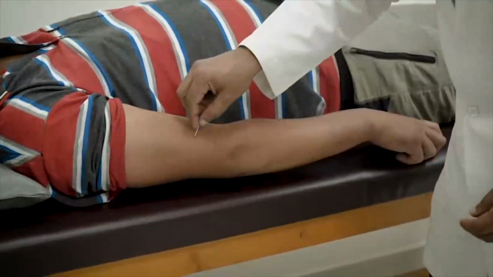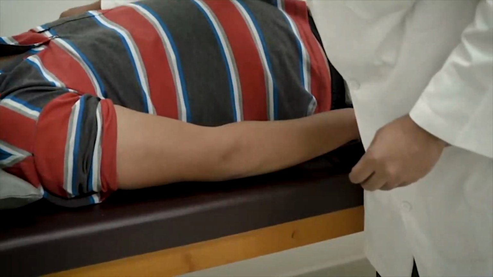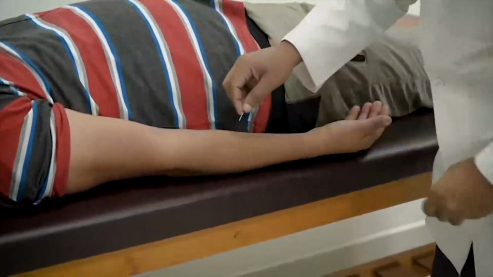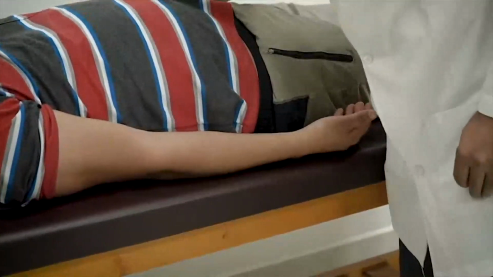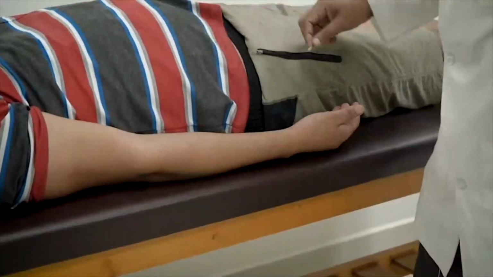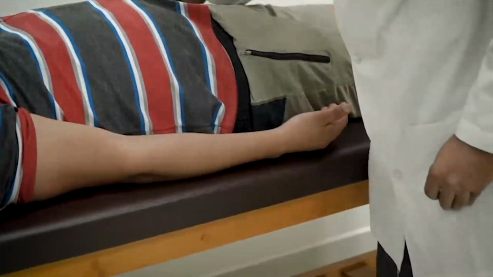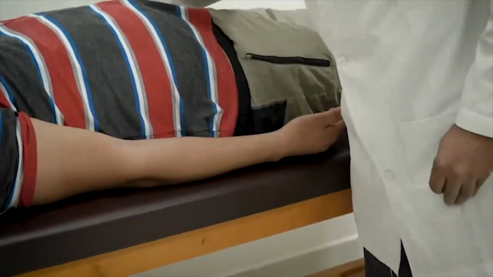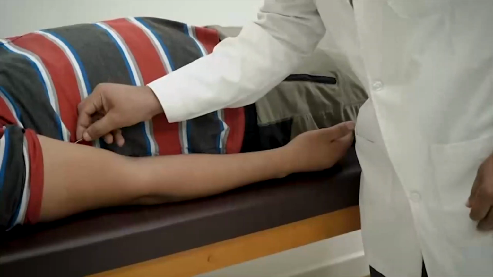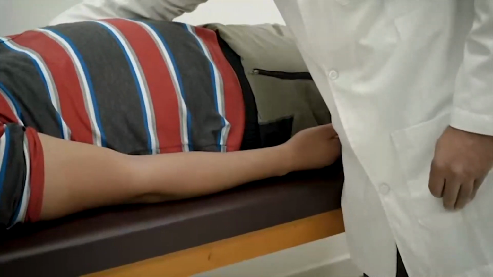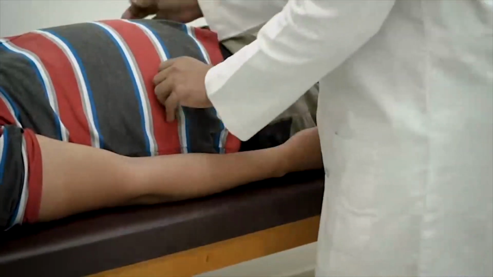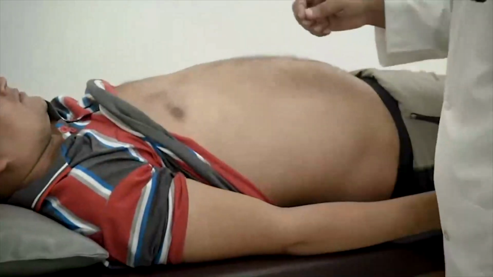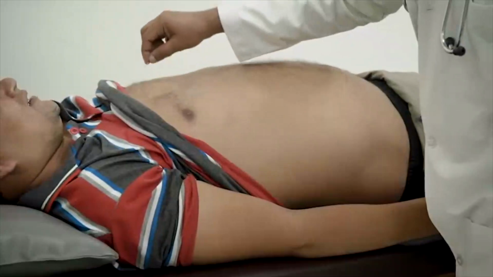C5, C6, C7, C8, T1, T2, T3 is the axilla, nipple is T4.